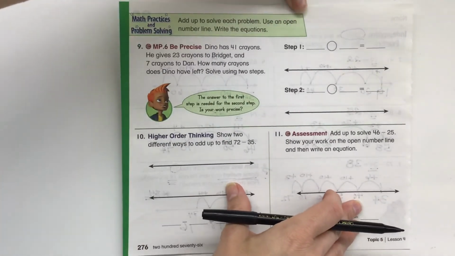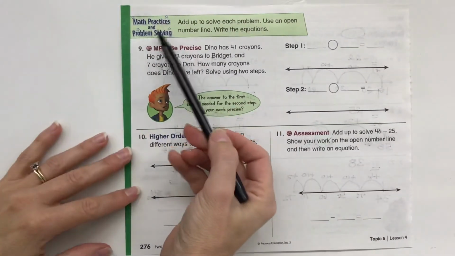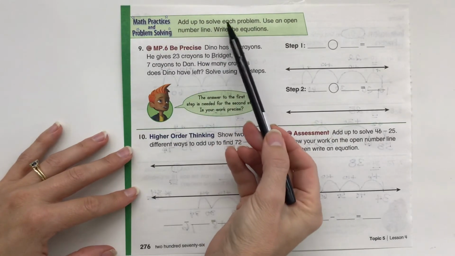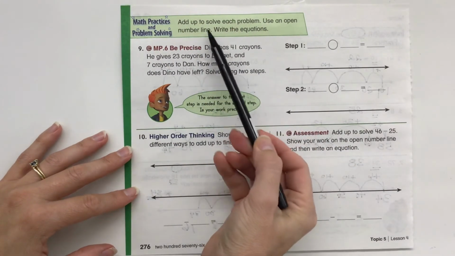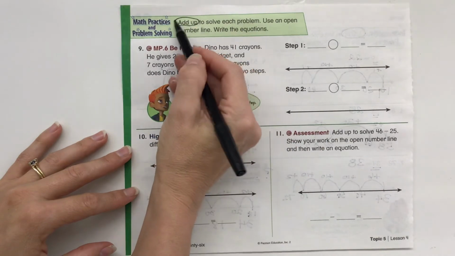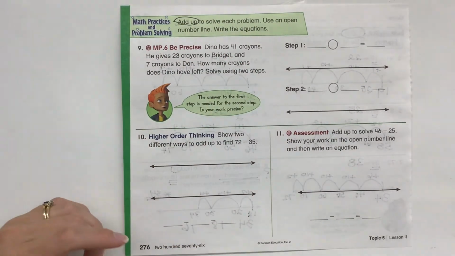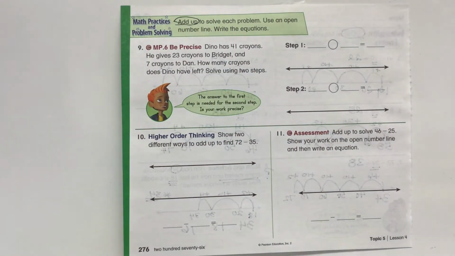All right. Okay, math practices and problem solving. Add up to solve each problem. Use an open number line. So we have to add up. They want us to keep practicing this strategy so we become experts at it. All right, so let's do our step one.